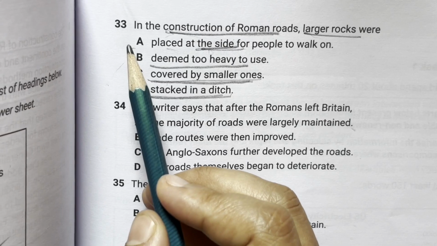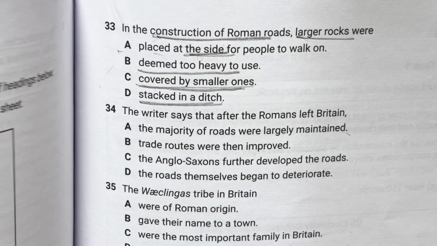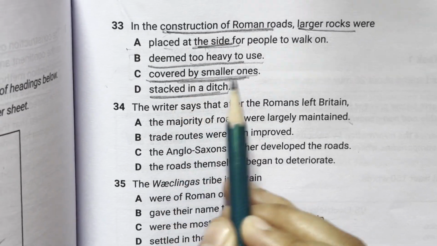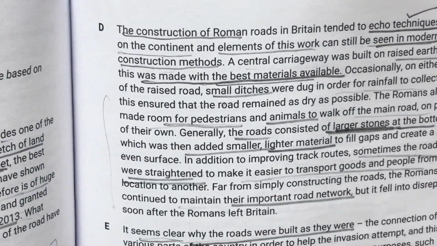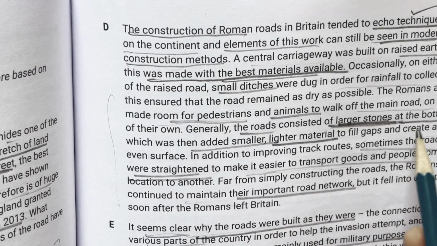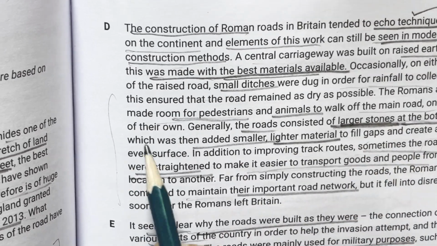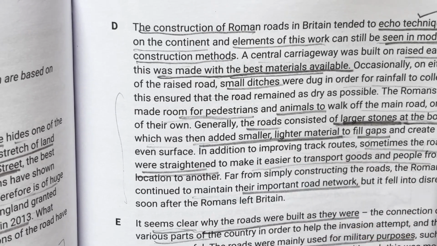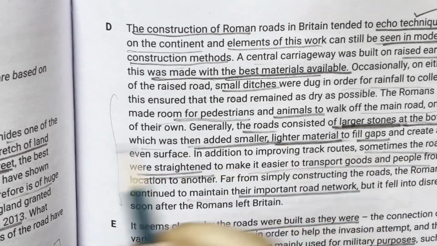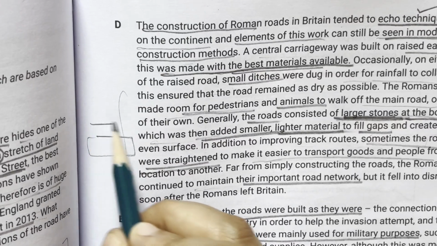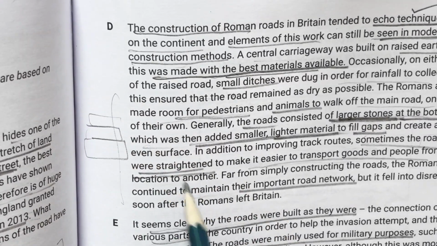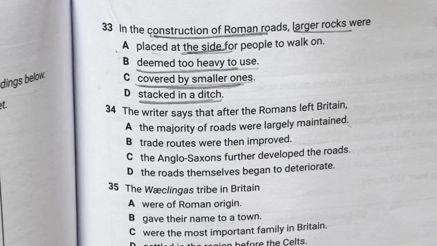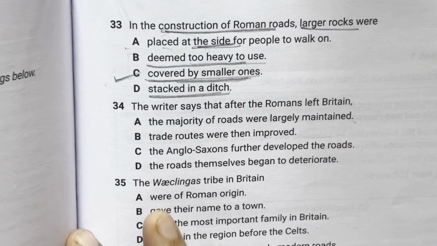I think A is definitely not the answer because they were not placed on the side, because they were put in the bottom. Were they too heavy? Were they covered by smaller ones? I think it's pretty straightforward. Larger stones at the bottom, to which was then added smaller, lighter material to fill gaps. So first there were bigger ones and then lighter, smaller ones, to create a more even surface. I think it could be C, covered by smaller ones.